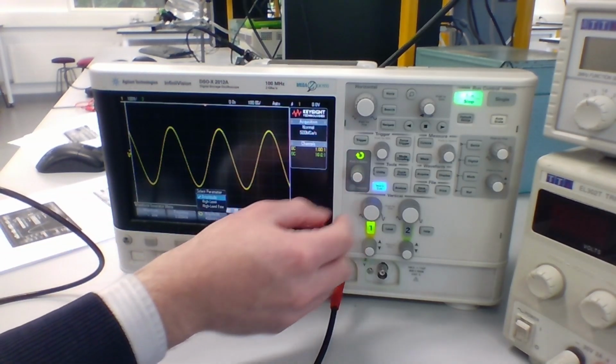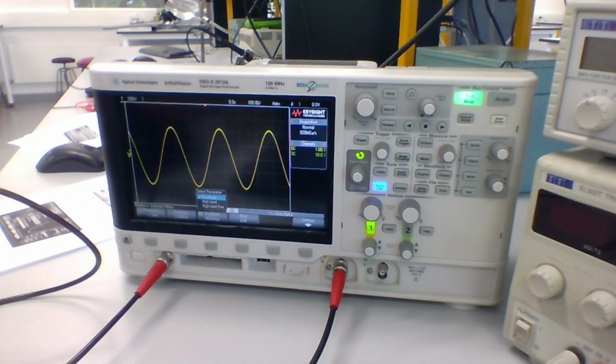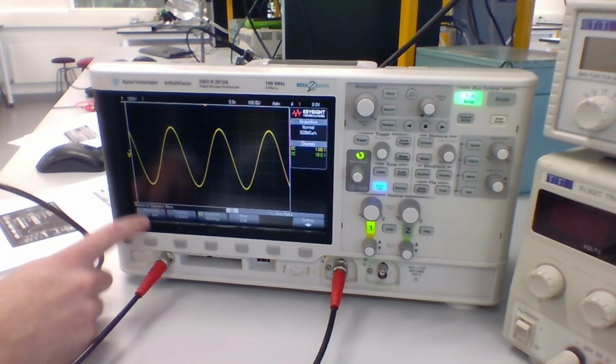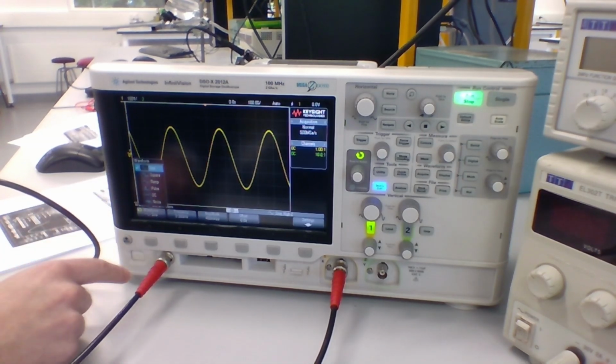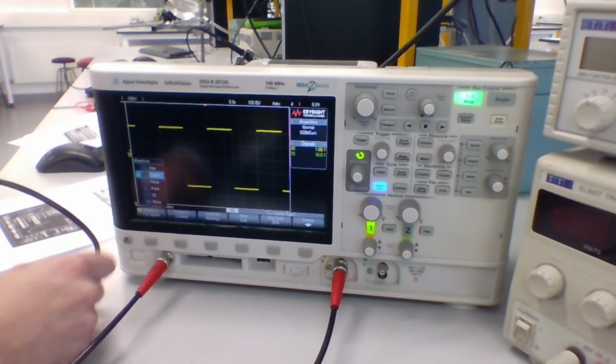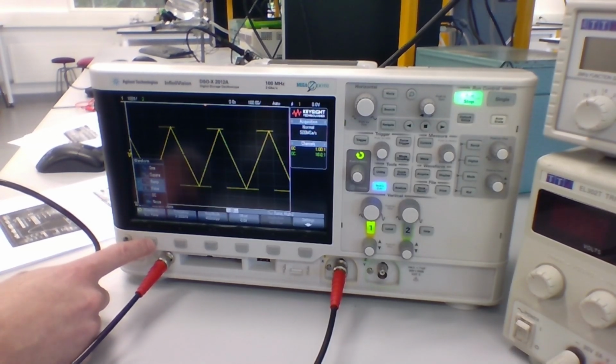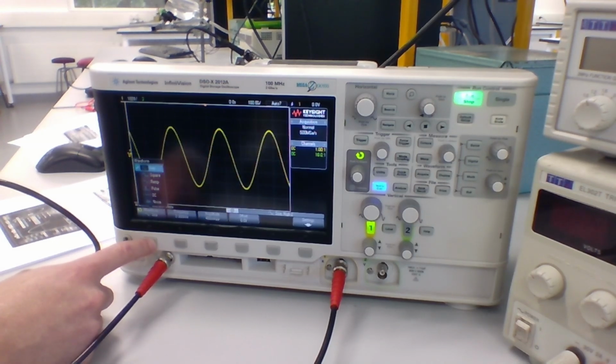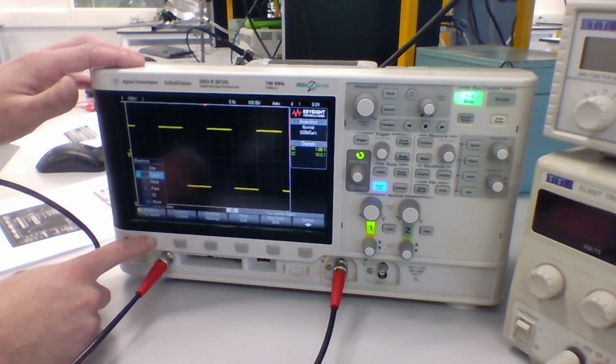Okay. So the other thing we can do, of course, is change the type of waveform we have. At the moment, we have a sine wave. If we press the waveform sine key, we see there's a whole menu of options here. We can select, say, a square wave, a ramp, we can do pulses, just a DC signal, we can do noise. Those are all the options we have here.